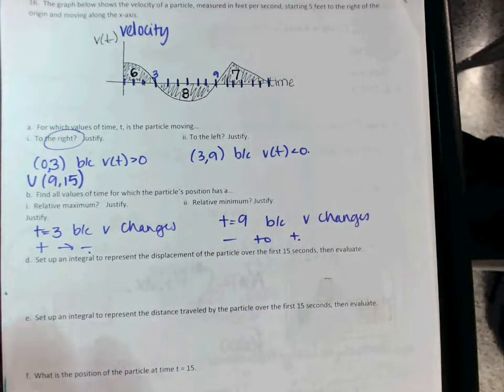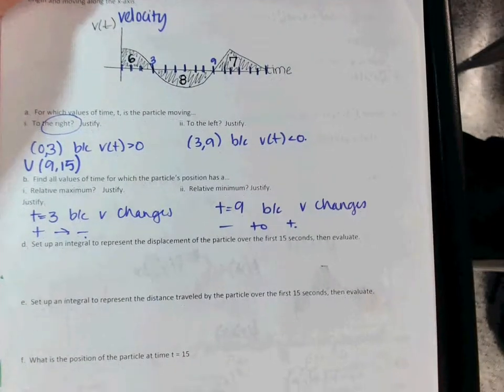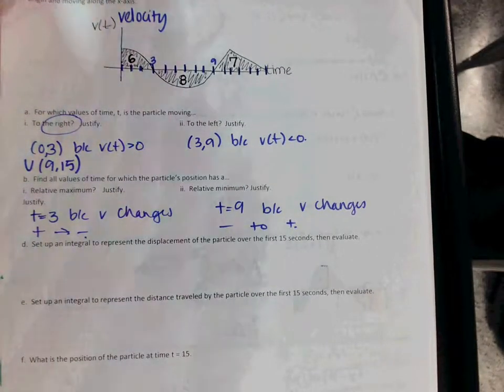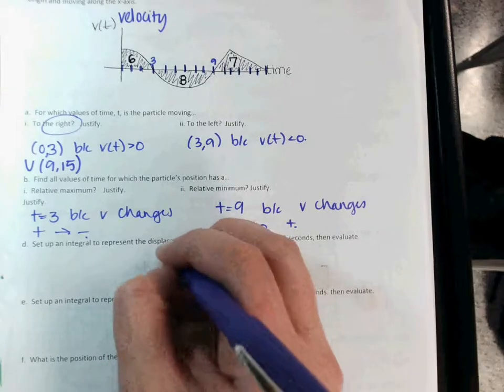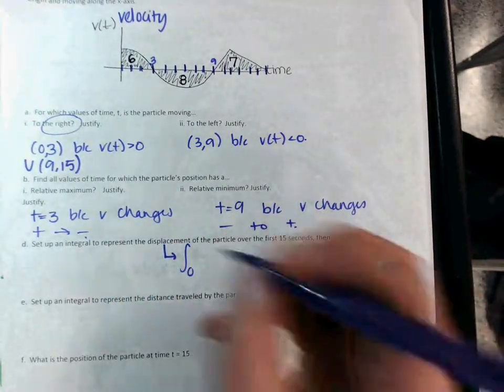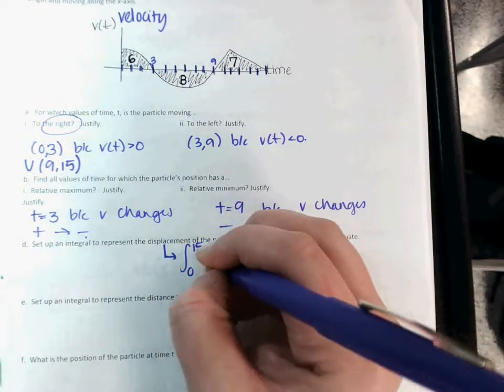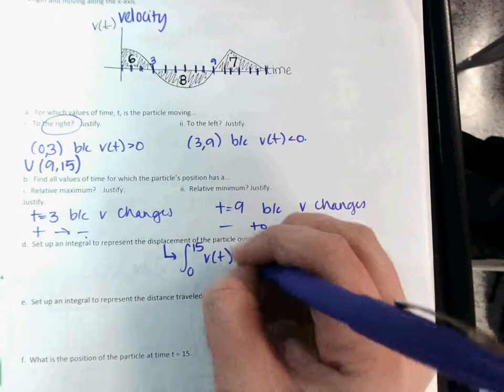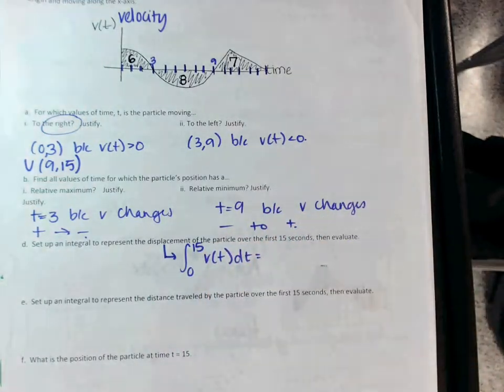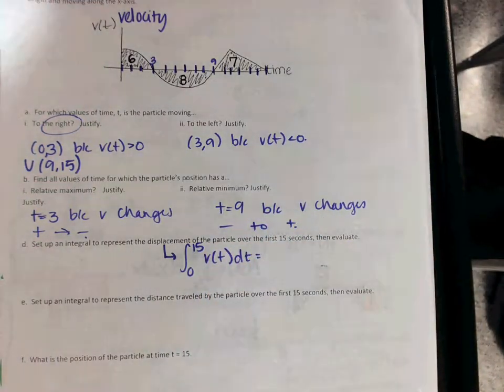Okay, next question. We want displacement. Absolute value bars or no? No. Displacement, you allow it to have the sign that it's going to have. Okay, then your areas are given to you. You don't even have to find them.